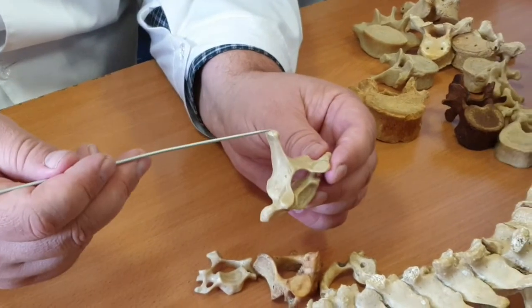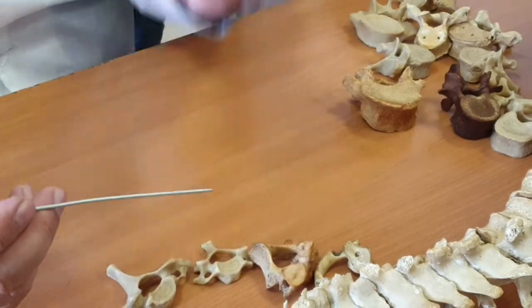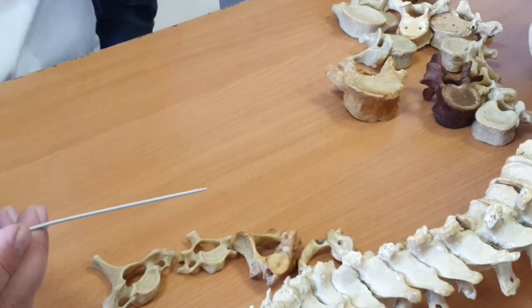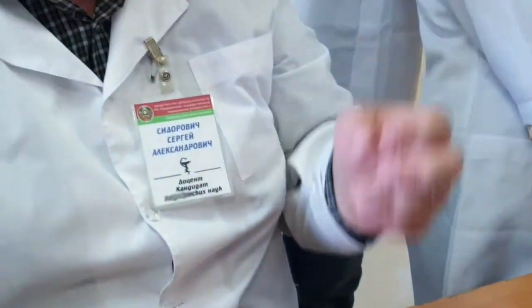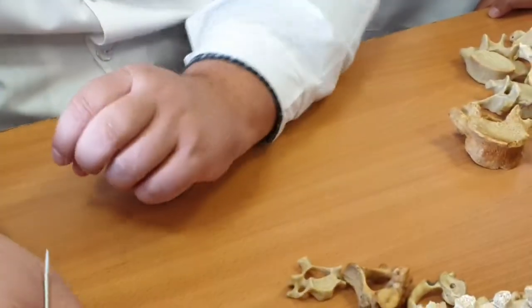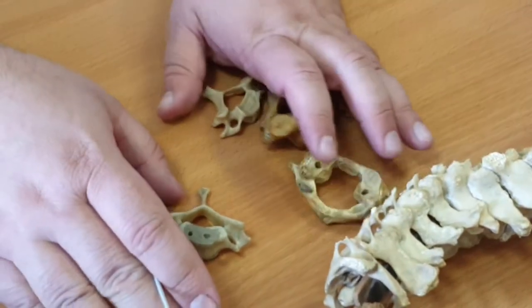We start to count from spinal process of seventh cervical vertebrae, because it is very easy to find this spinal process on the neck, very easy to feel it under the skin, because it is longest from all another cervical vertebrae. They are cervical vertebrae.